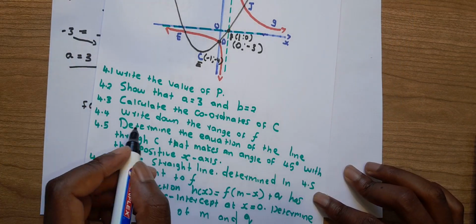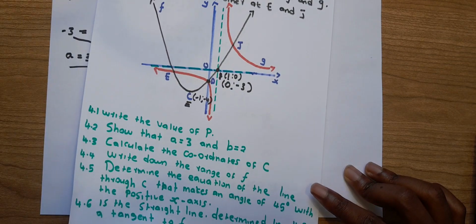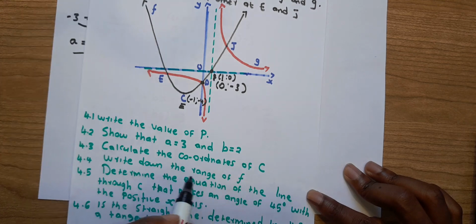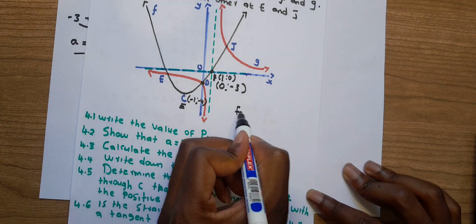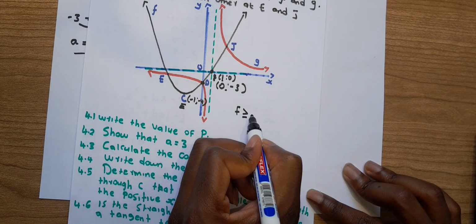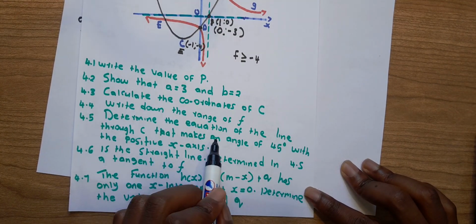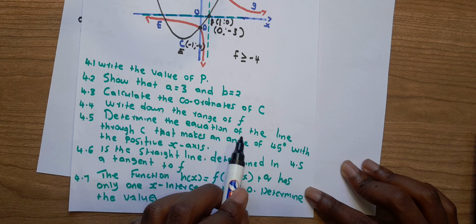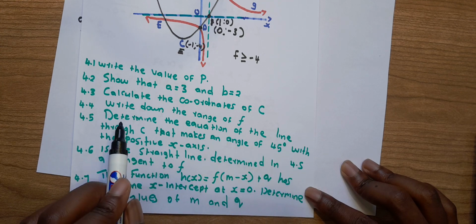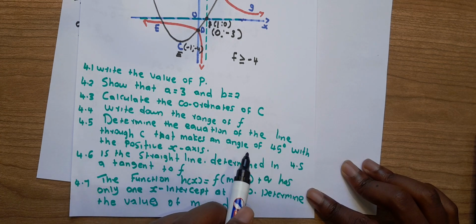Now the next question says, write down the range of f. What is the range of f? The range of f is the y values for which the function f exists. It is f greater than or equal to negative 4, right? Now you know that, right? Determine the equation of the line through C that makes an angle of 45 degrees with the positive x-axis.